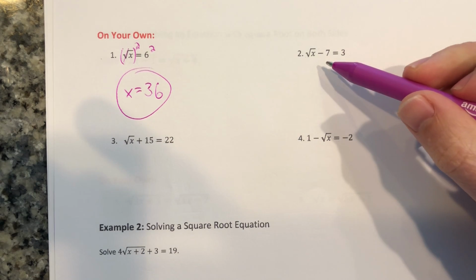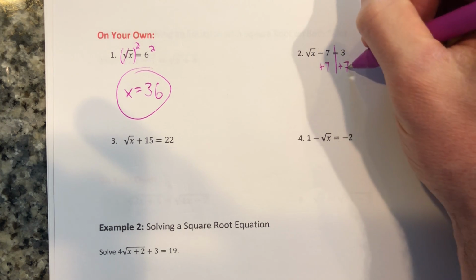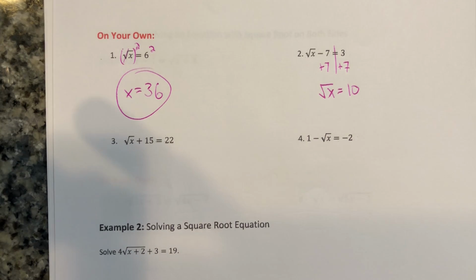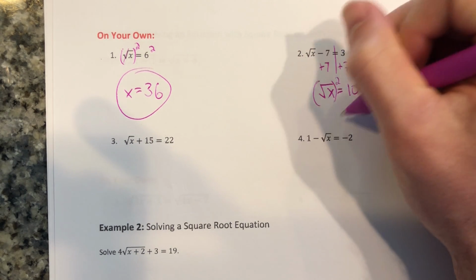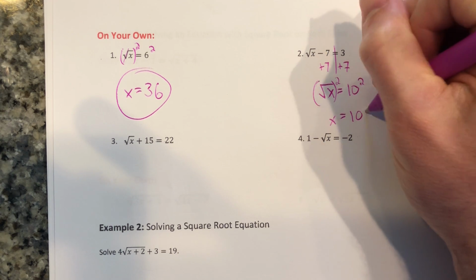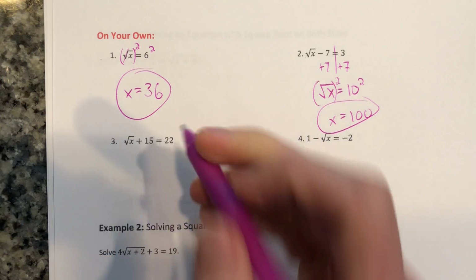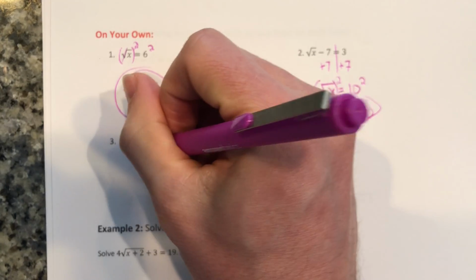For number 2, I need to get the square root by itself. So the first thing I need to do is add 7 to both sides. You get the square root of x equals 10. Get rid of that square root symbol by squaring each side. You get x equals 100.